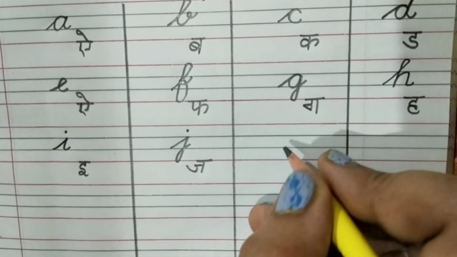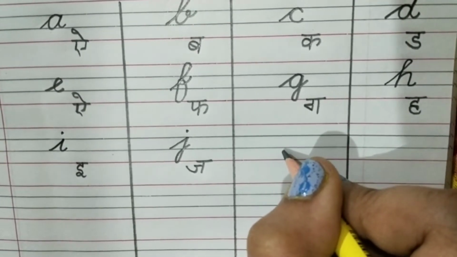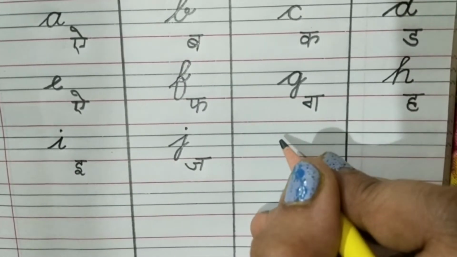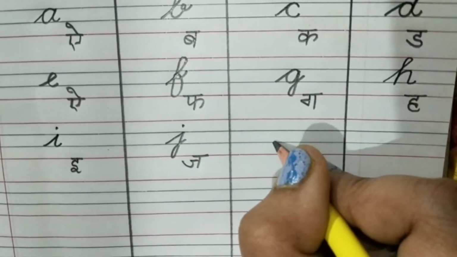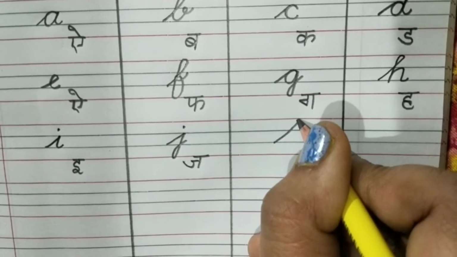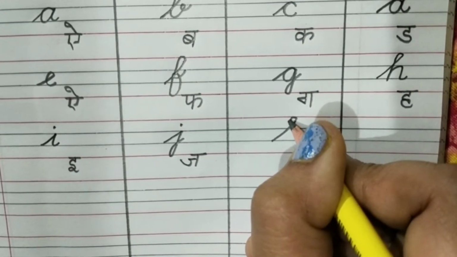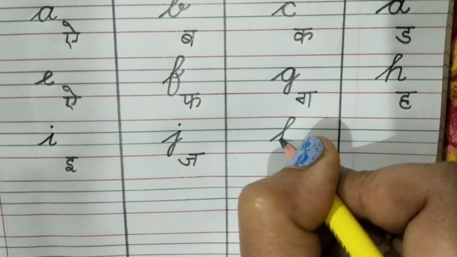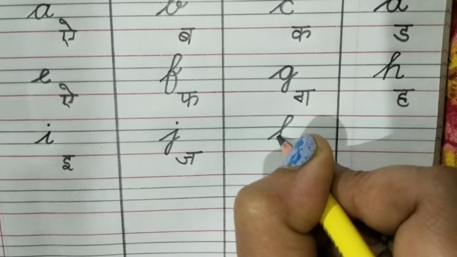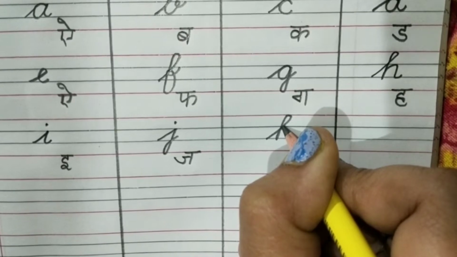After J, K. K says K. Slant line. This is so simple. Again, touch this black line. Now reverse.